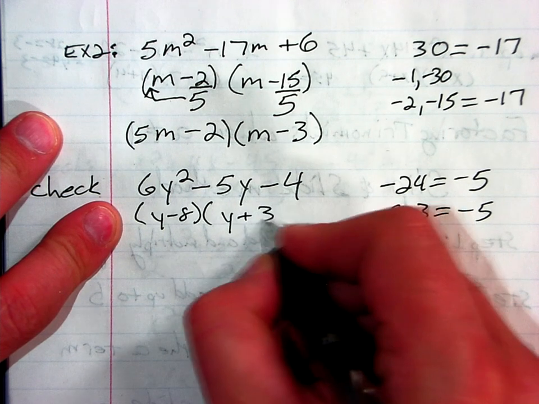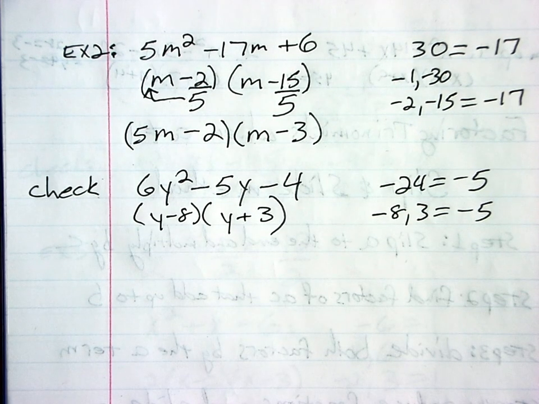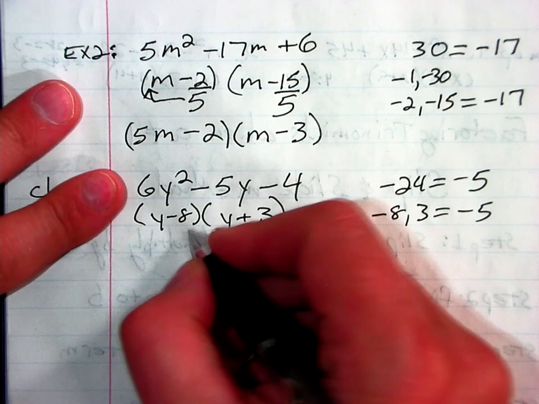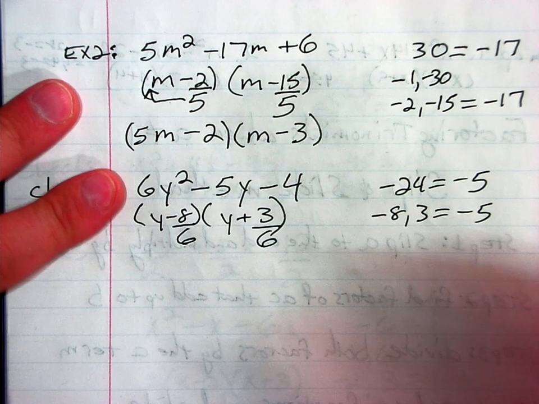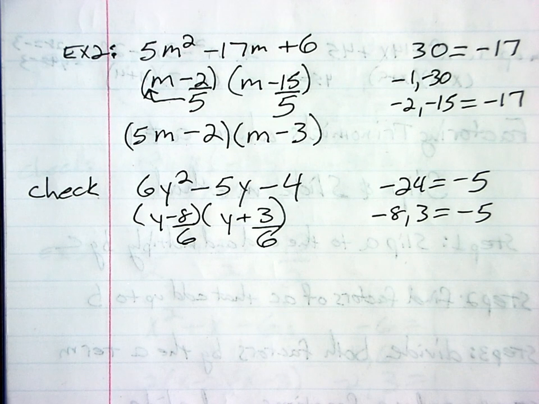y plus 3. So what did we multiply by? So what do I got to divide by? All right, what was our next step? What's step 4?